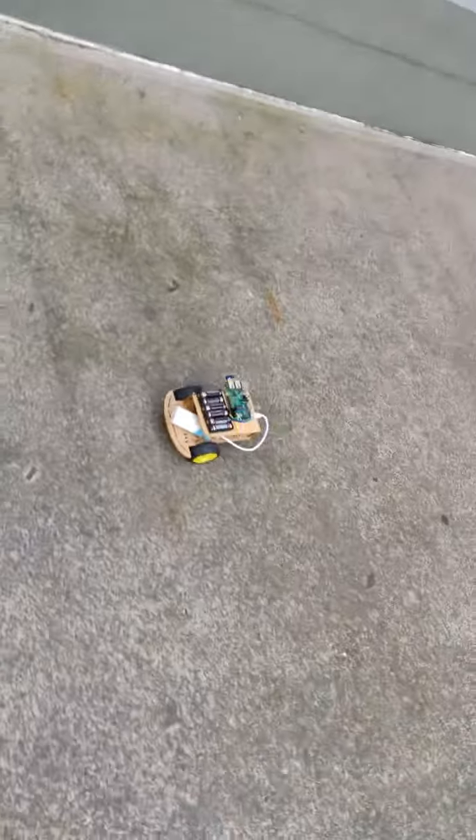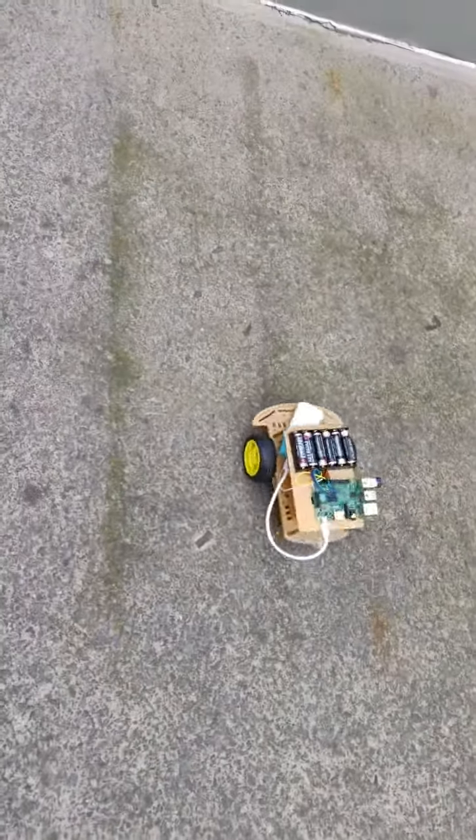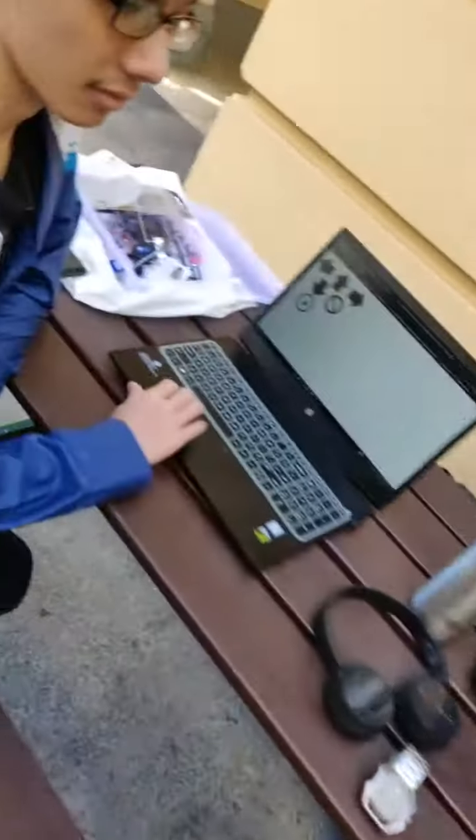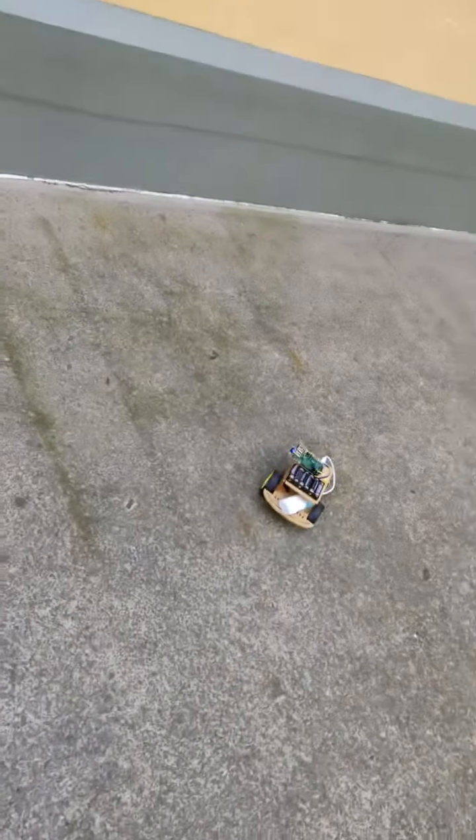and it's going even a little bit forward. It will even turn smoothly because we use the PWM module, which controls the intensity of the motor. Every time you press the right key, it will turn right smoothly. See, this is turning smoothly to the right because we use the PWM module.